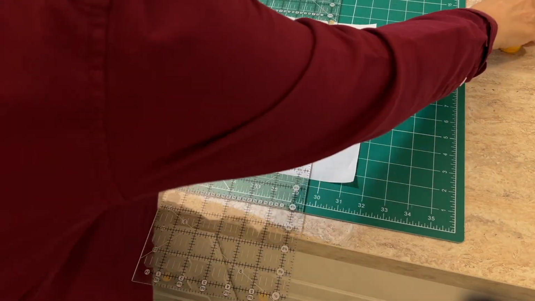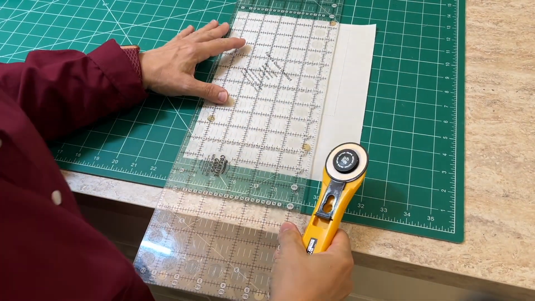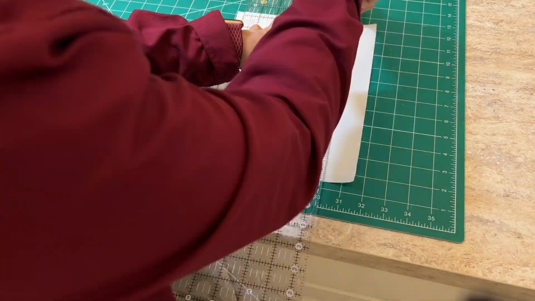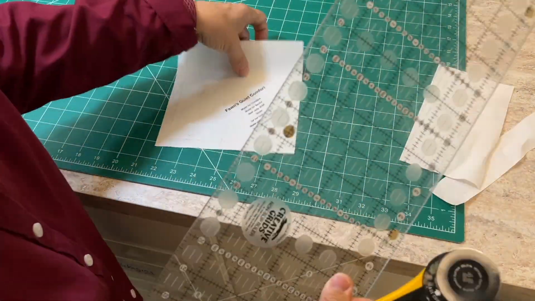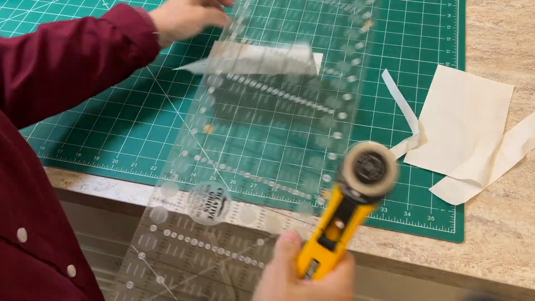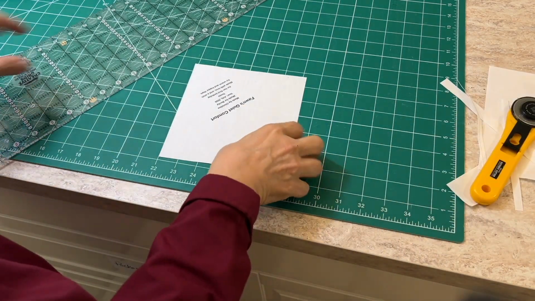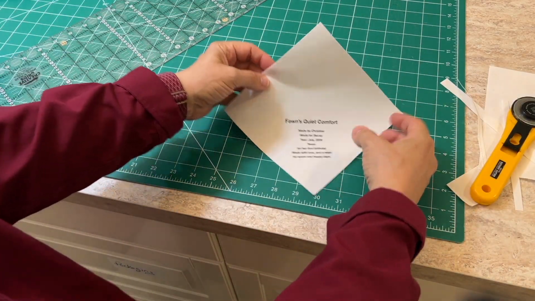Now once it's dried, you can go ahead and give it a press with a pressing cloth and a medium to cool iron, and now you're ready to cut it. Now we do have the lines printed on if you chose that option, so it makes it easy for you to know exactly where to cut. And now you have your label ready to put into your quilt.